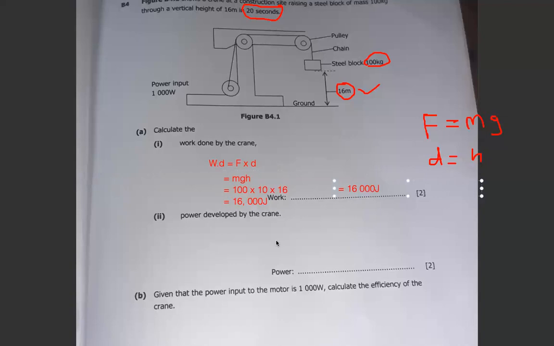Then power. Power is the rate at which the work is done. The rate: how much work is done per second, that is power. So capital P is equal to work done divided by time spent.